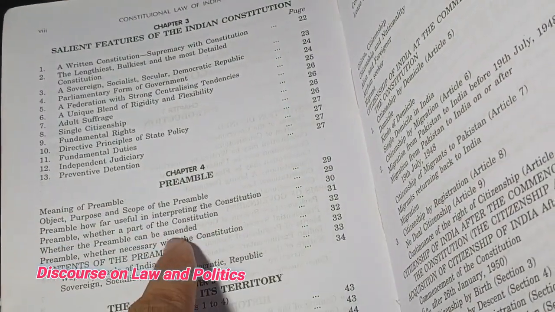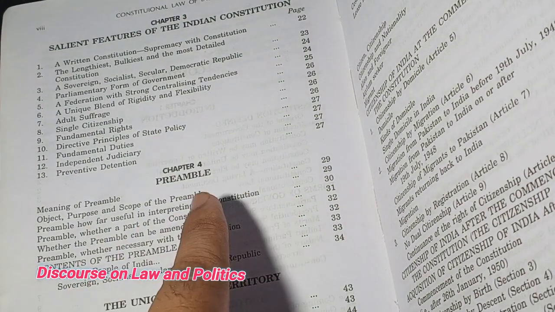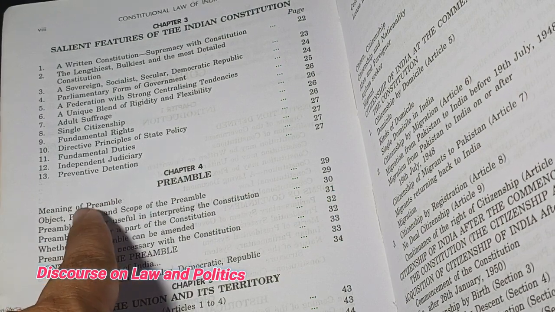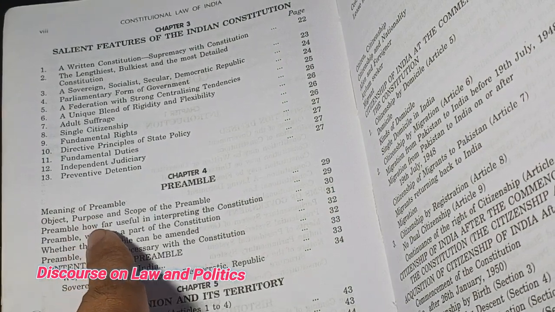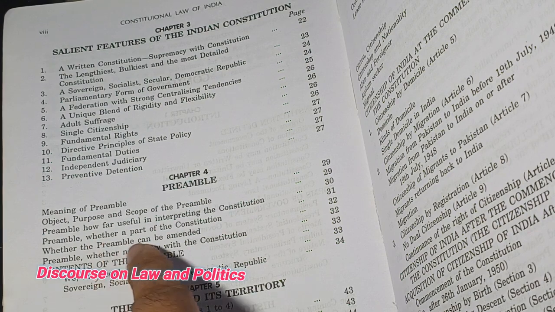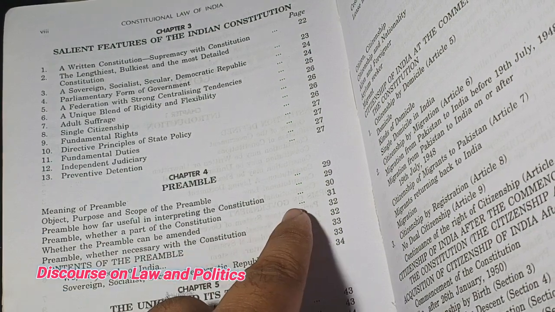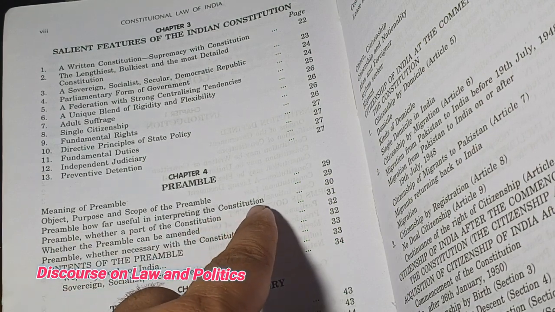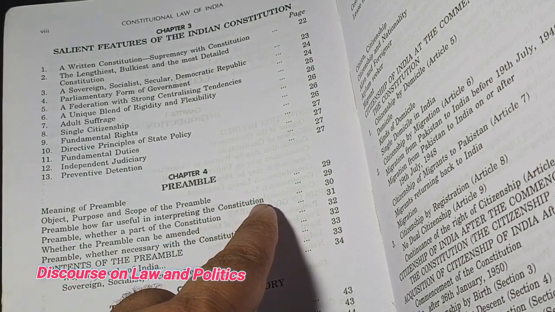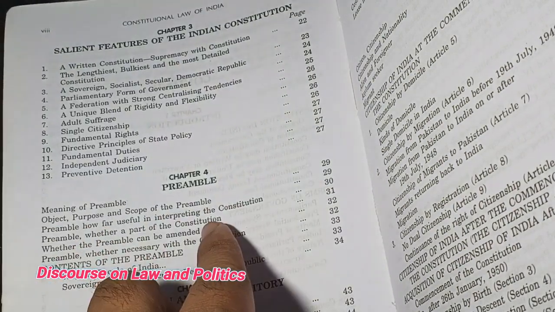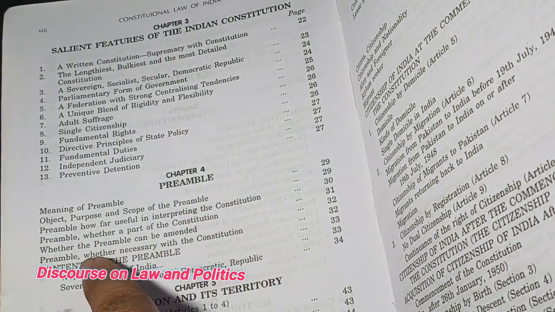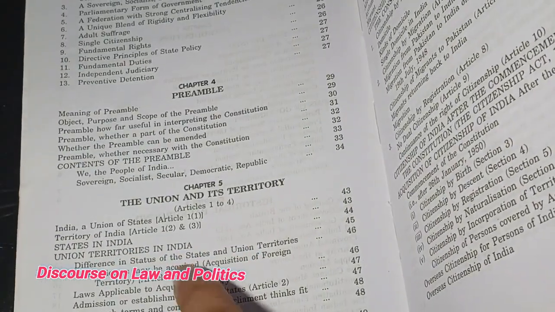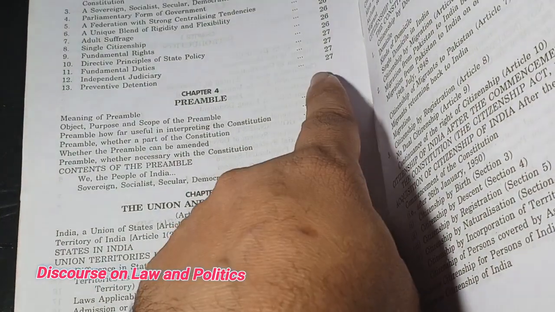Now the preamble is there, a separate chapter on the preamble, and you can see it has been discussed very beautifully. You can see the meaning of the preamble, the object, purpose and scope of the preamble, and how far it is useful in interpreting the Constitution. This is a different way of understanding the preamble, because usually you get only a very brief account of the preamble, and whether the preamble can be amended. And chapter number 3 has been discussed very beautifully.